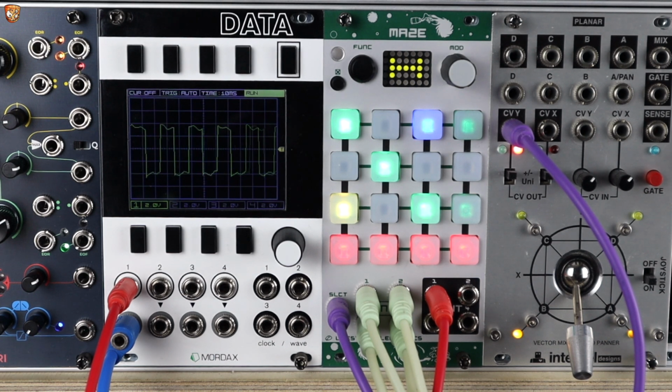These are expandable if you want 2 or even up to 4 of these connected, and that's shown in the manual.